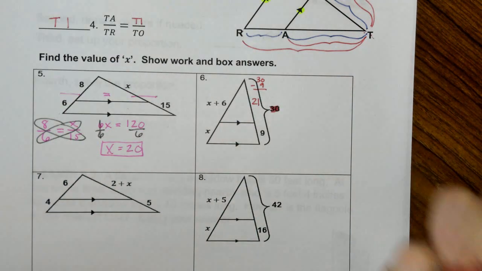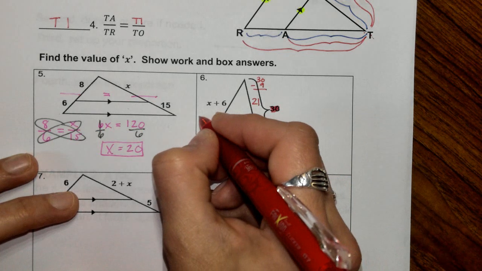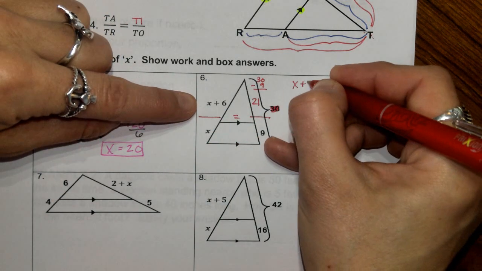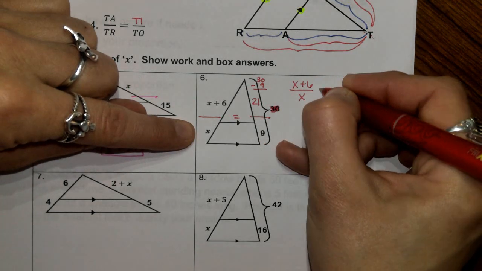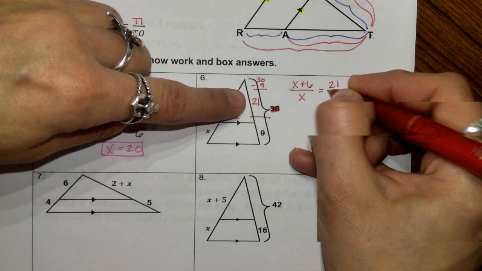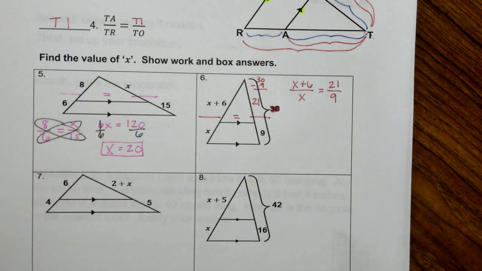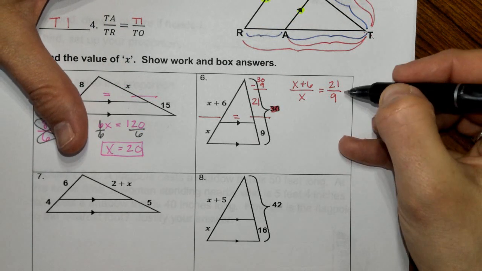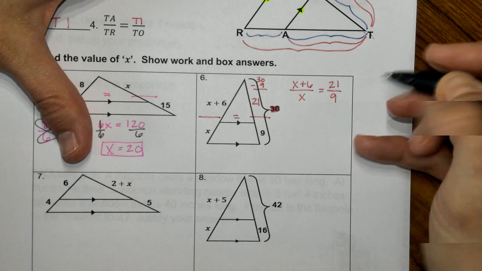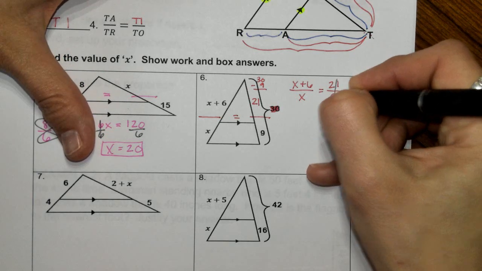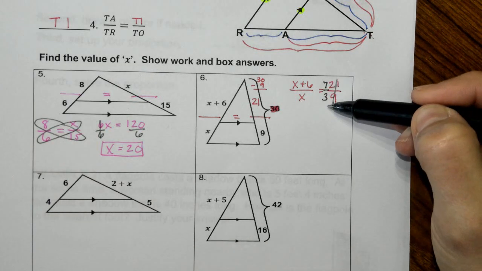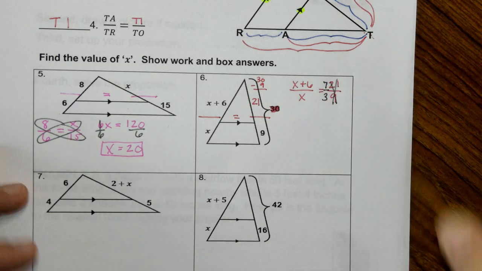So we're going to ignore that 30 now. And so now we have fraction bar equals fraction bar. x plus 6 over x is equal to 21 over 9. You can simplify if you'd like. I'm going to go ahead and simplify this 21 over 9 to show you. You don't have to, you just have to deal with bigger numbers. But I know for a fact that 3 goes into both of these, and if I divide both by 3, I'm going to wind up with 7 over 3. So now I can do 7 over 3 instead of 21 over 9.